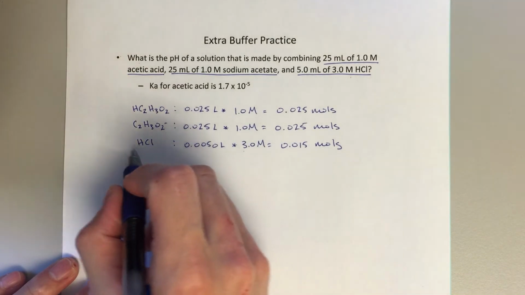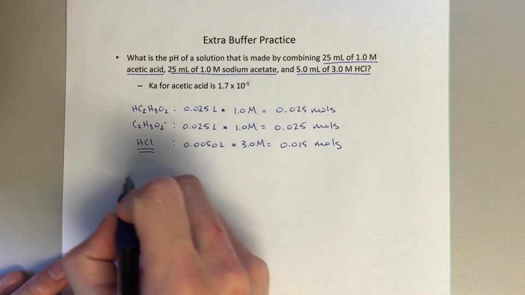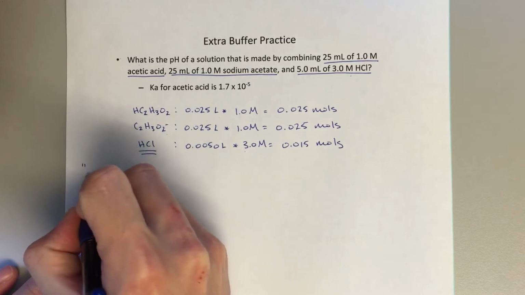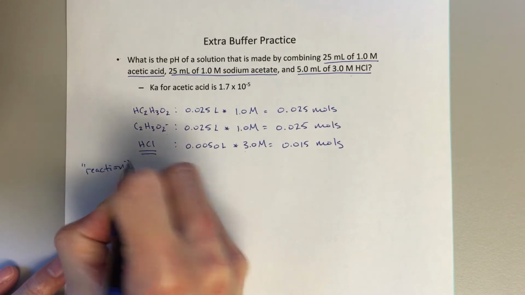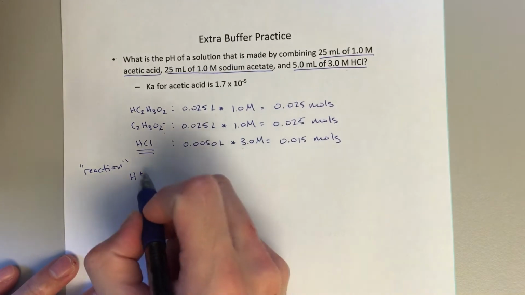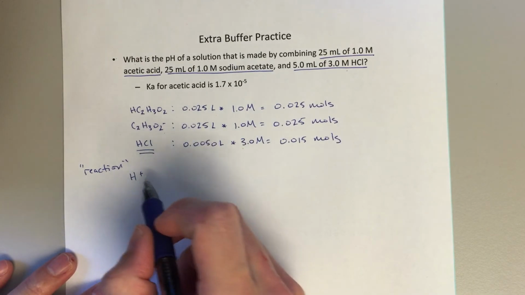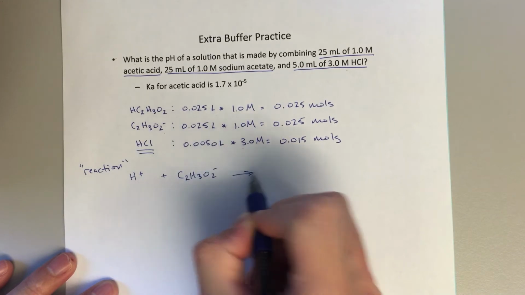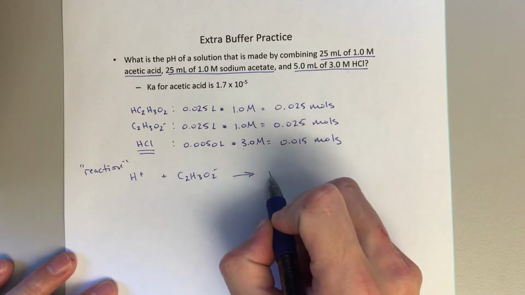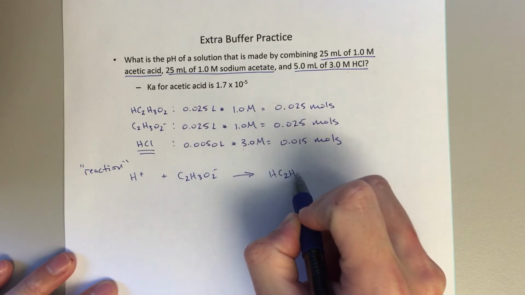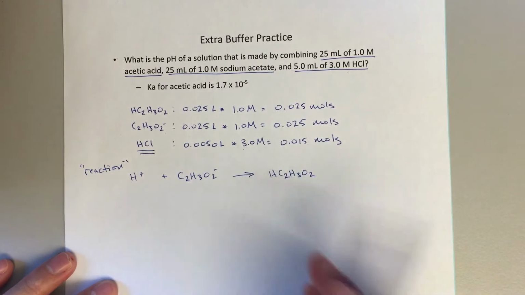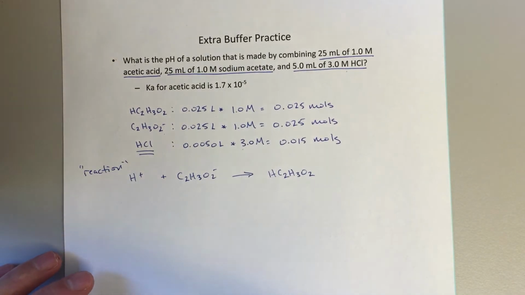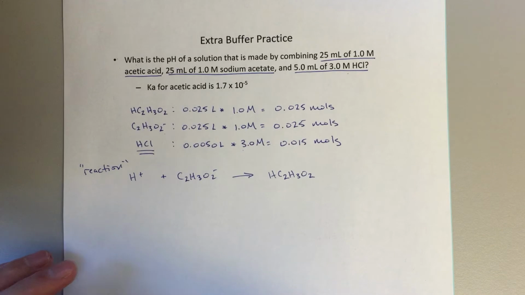And right away, I notice that HCl is a strong acid. So the reaction that I'm going to deal with first will be H+, my source from HCl, plus my acetate ion, which is going to react to completion to give me my acetic acid back. So this is really what happens when we have a buffer. If we have a buffer and we add strong acid, that strong acid will react with the weak base. Likewise, if we add strong base, that strong base would react with the weak acid.